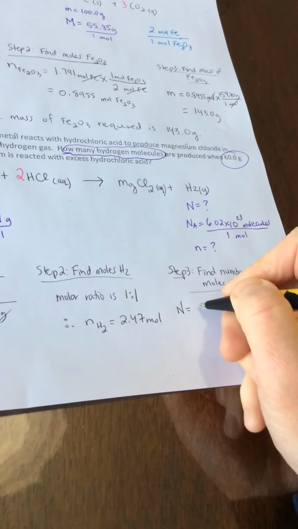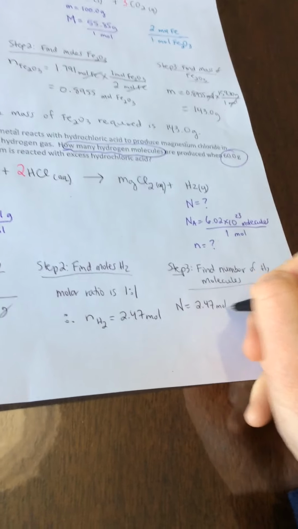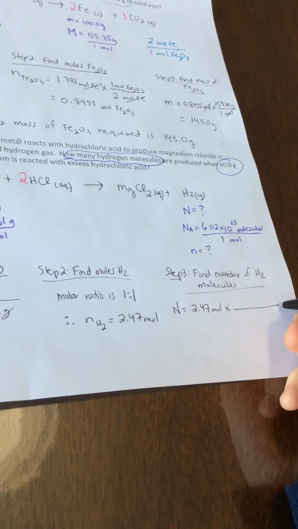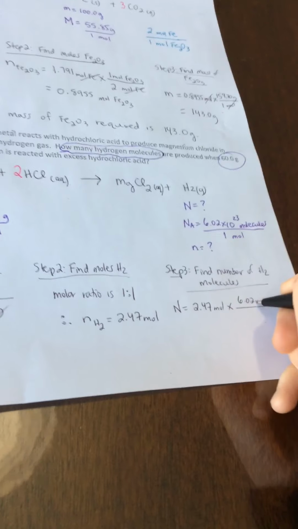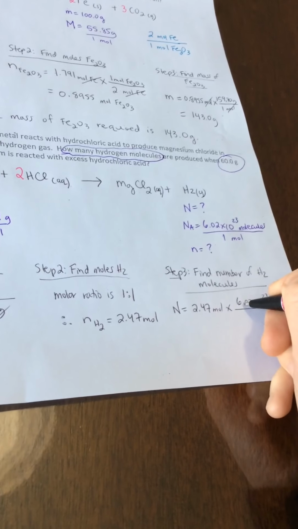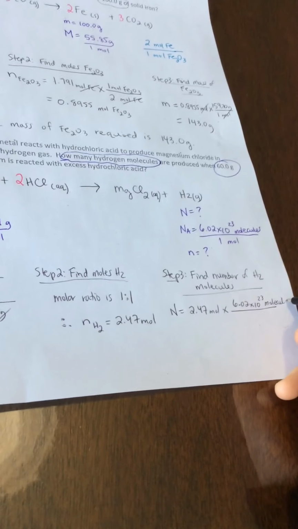Step 3, we need to find the number of hydrogen gas molecules. The number of molecules is going to be equal to our moles, 2.47 moles, times 6.02 times 10 to the 23 molecules.